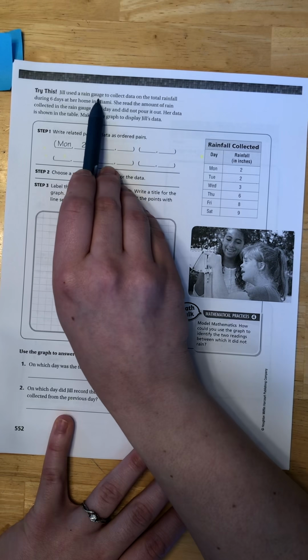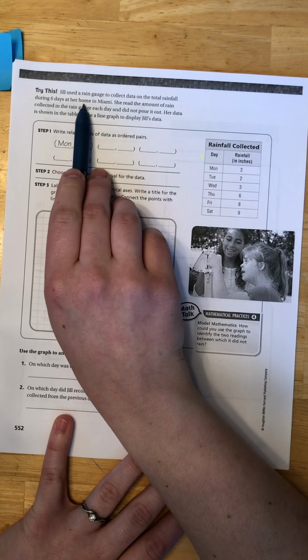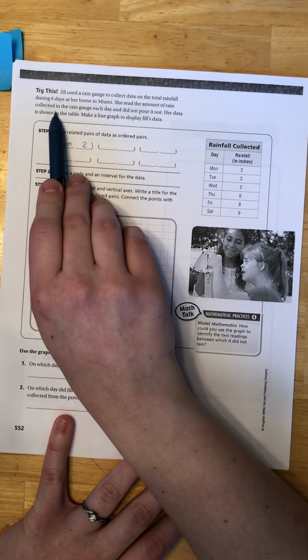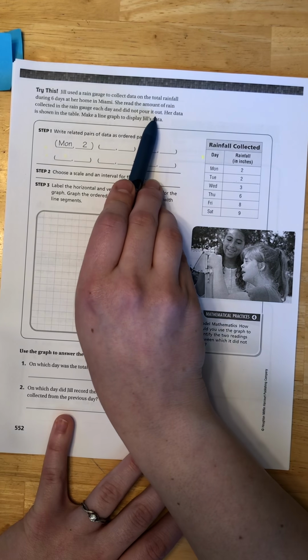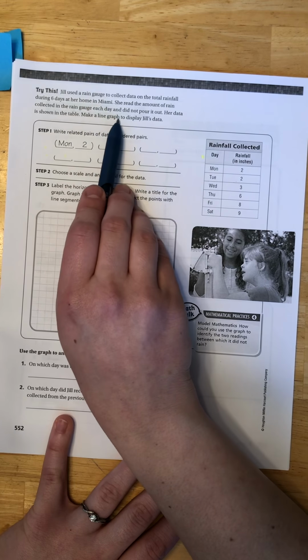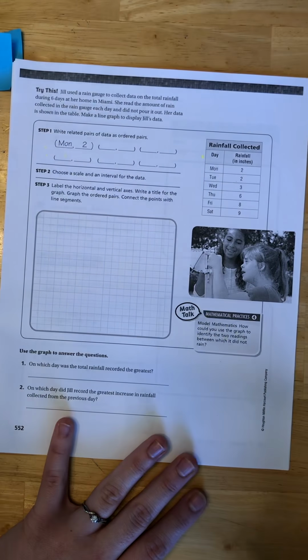Jill used a rain gauge to collect data on the total rainfall during 6 days at her home in Miami. She read the amount of rain collected in the rain gauge each day and did not pour it out. Her data is shown in the table. Make a line graph to display Jill's data.